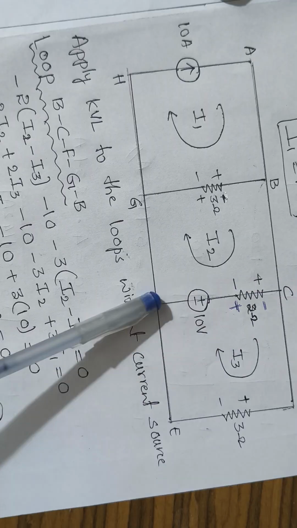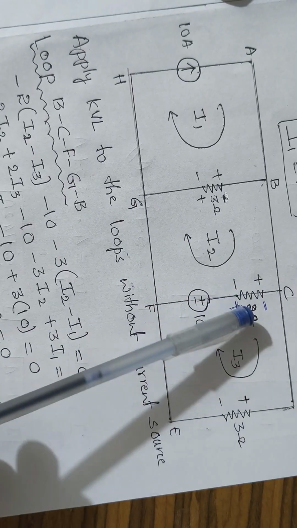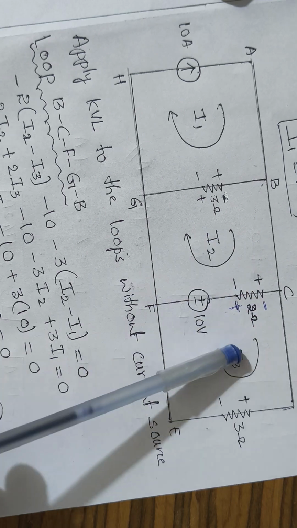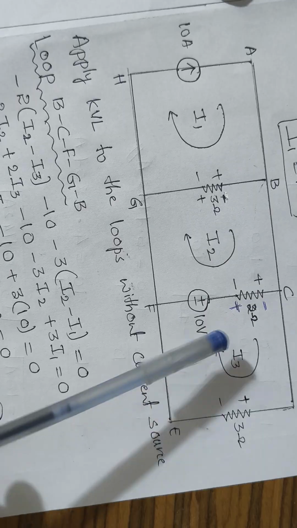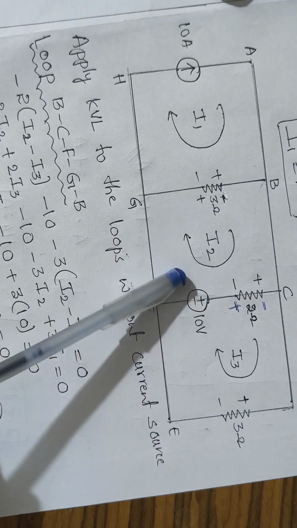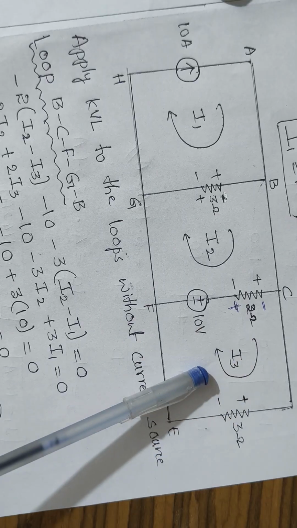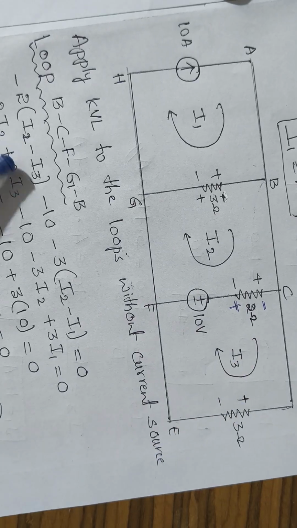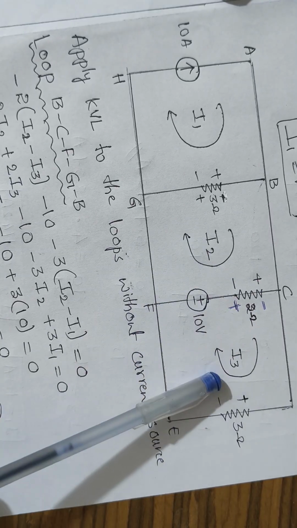Now this branch is common to both the loops. So the resistor is common for both the loops and it is associated with both the loop currents. And currently we are in this loop, therefore we have to write I2 first and next I3. For that reason we have written I2 minus I3. So it is minus 2 into I2 minus I3.